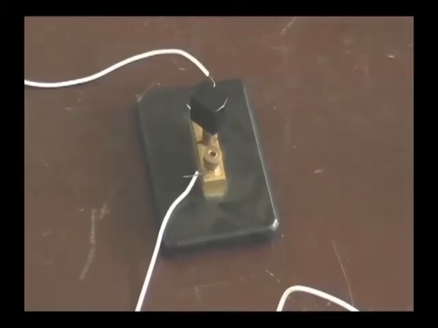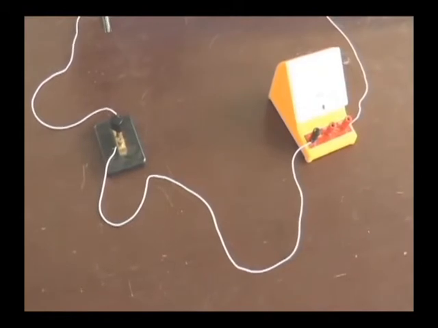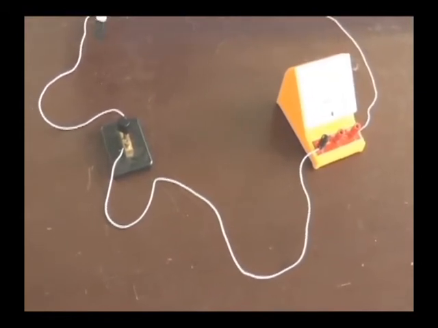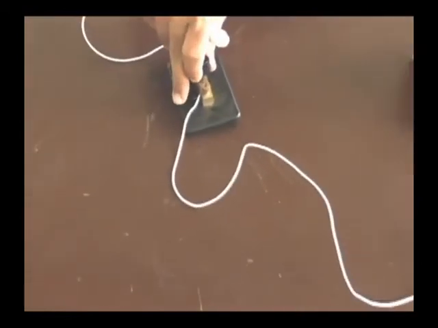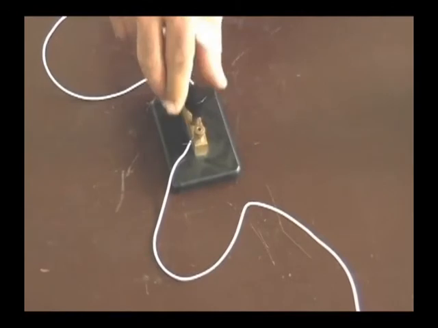Now you can see this, here we have a plug key in order to make the circuit on and off. If we take out this plug key, the circuit will become off, and if you insert this plug key, the circuit will turn on and current will start flowing through the circuit.